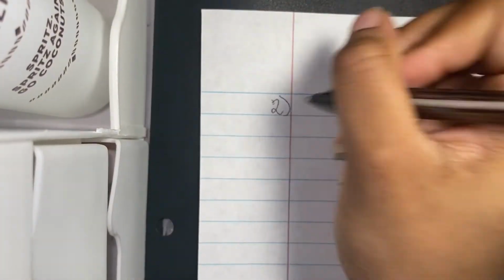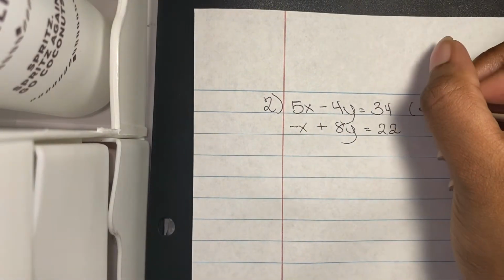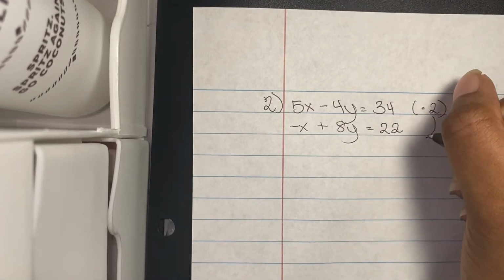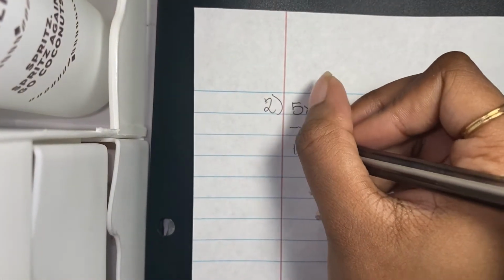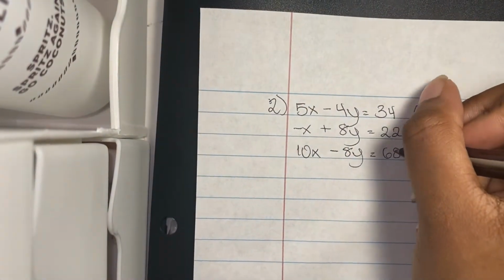Now for number 2, still elimination. This is the second problem: 5x minus 4y equals 34 and negative x plus 8y equals 22. Same thing, but this time I want to get rid of the y, so I multiplied the top equation by 2, and that gave me 10x minus 8y equals 68.